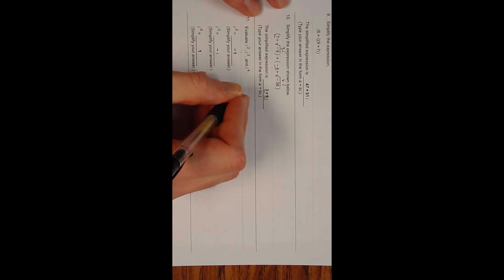Number 9. I'm adding these guys, so just add like terms. 7 plus negative 4 is 3. This would be 3i. This would be 6i. 3i plus 6i is 9i. That's where the 9i is coming from. These guys here, just remember i squared is negative 1. I'm supposed to memorize that. Now if I have i cubed, that's the same thing as i squared times i, or negative 1 times i, which would be negative i. And then i to the 4th is the same thing as i squared times i squared, or negative 1 times negative 1, which would equal 1.